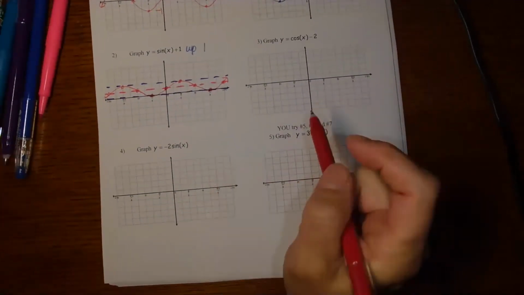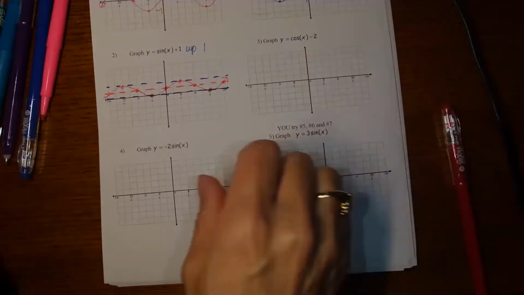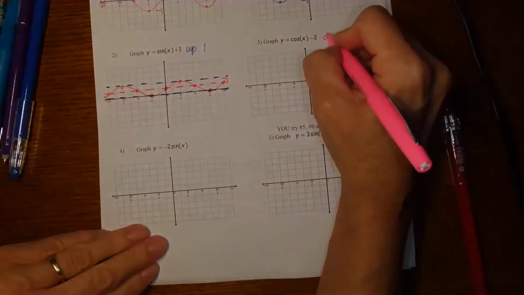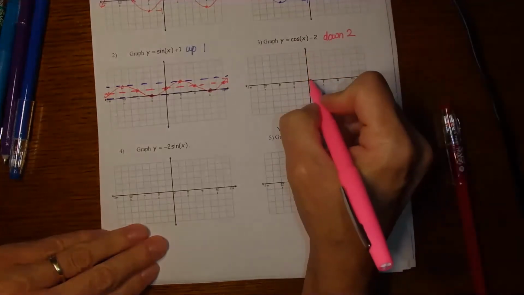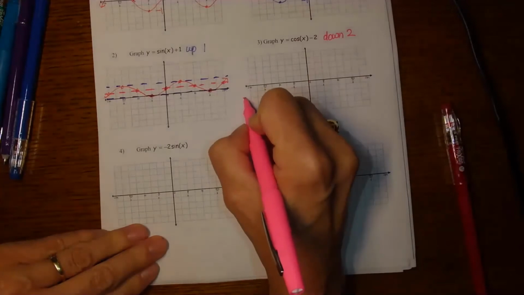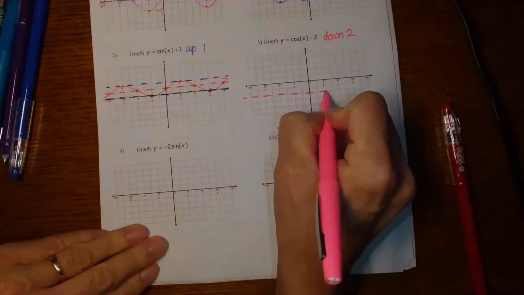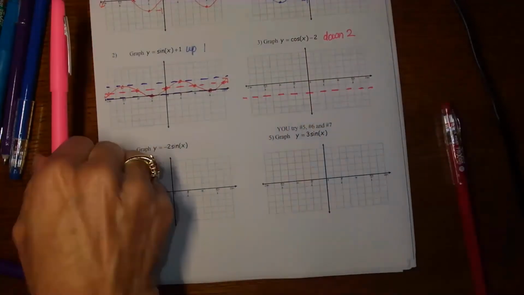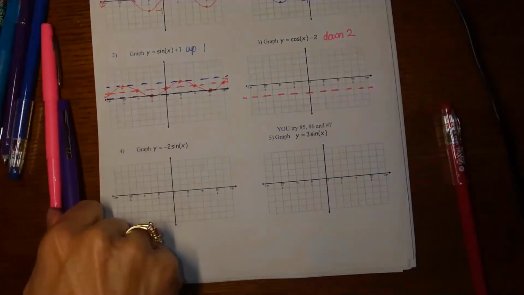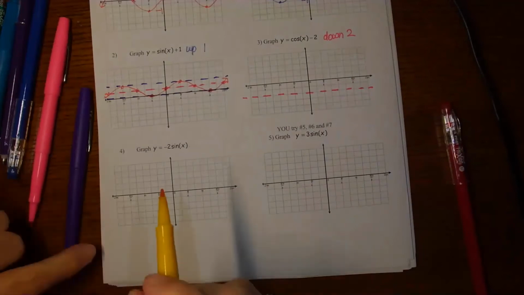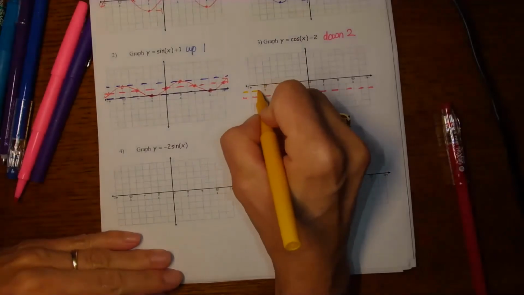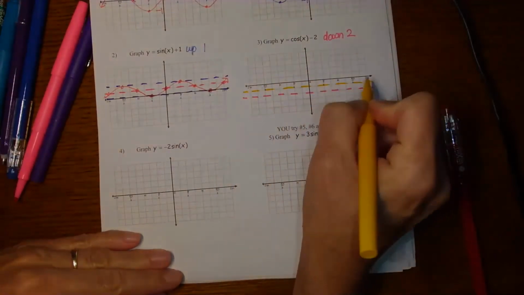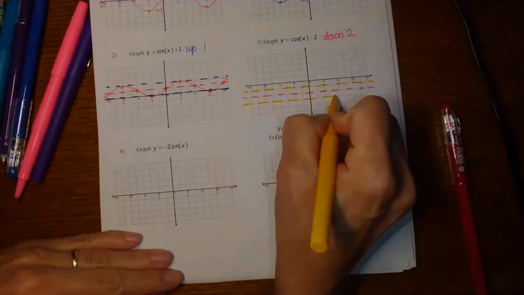Okay, so let's look at this guy. This is cosine -2. This means I'm going to go down 2. So start from 0, go down 2. Now this is your new center line. It's your new x-axis if you want to think about it that way. So now I'm going to put in my top and bottom. We know that cosine so far is 1 tall. So I've got a line above and I've got a line below.